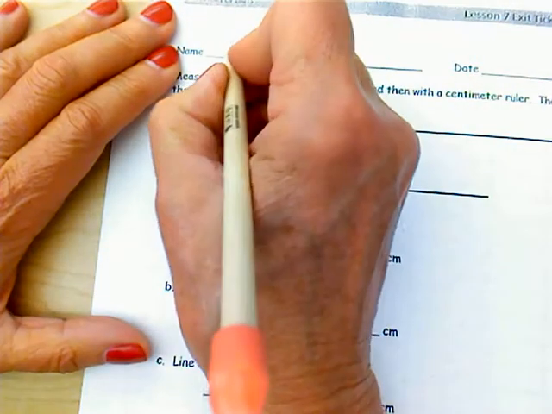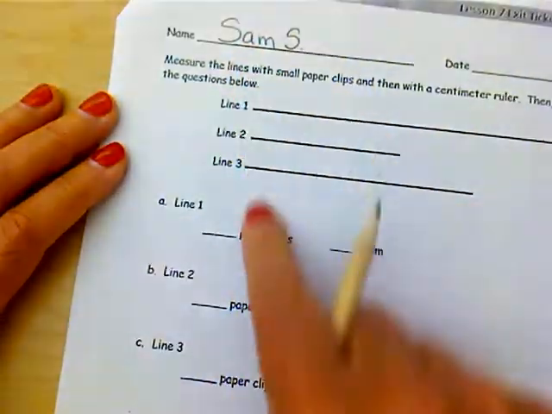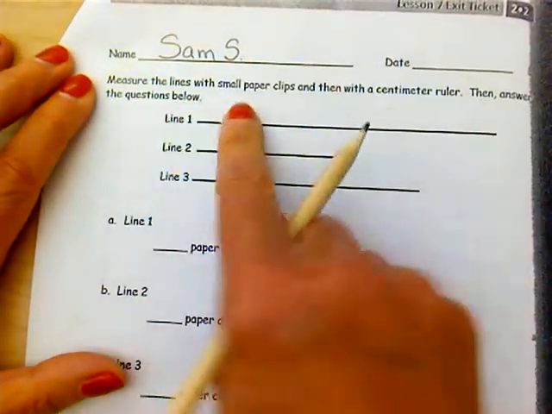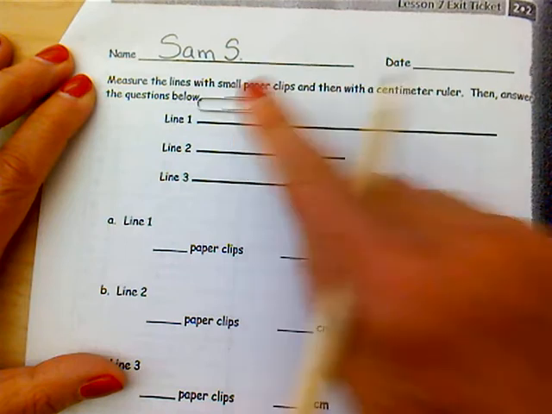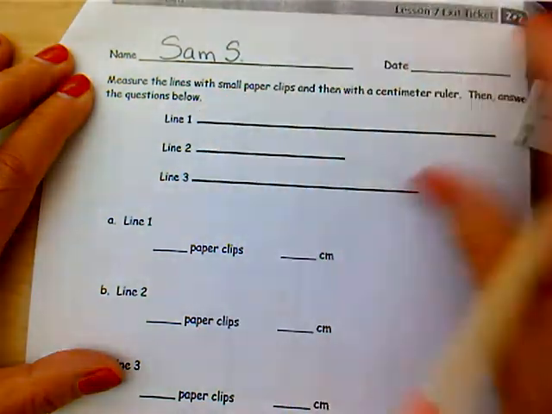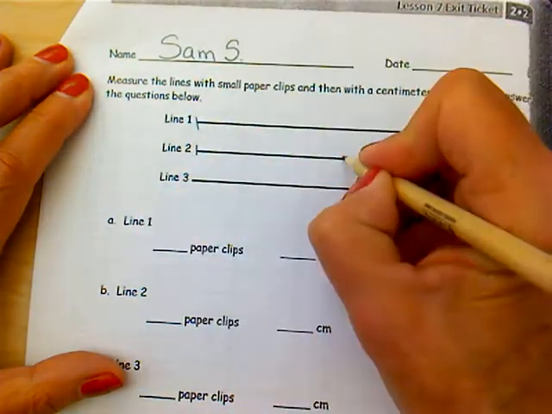There we go. Alrighty, so now let's go ahead and go to our exit ticket. Oh, got to get to the right page here. Here I am on my exit ticket. Absolutely be sure that you put your name on your exit ticket, my friends, and your last initial and the date that you did this. You are going to solve these problems doing what it's asking. Measure the lines with a small paper clip and then with a centimeter ruler, just what we've been doing in the lesson. And then you are going to remember to do a beginning mark and an ending mark. That will be very helpful.